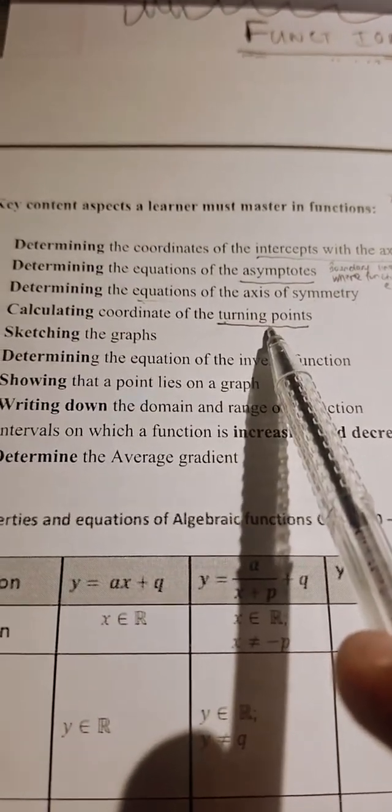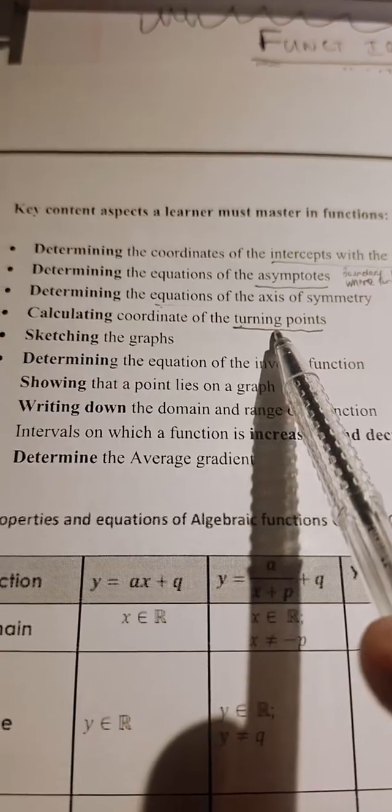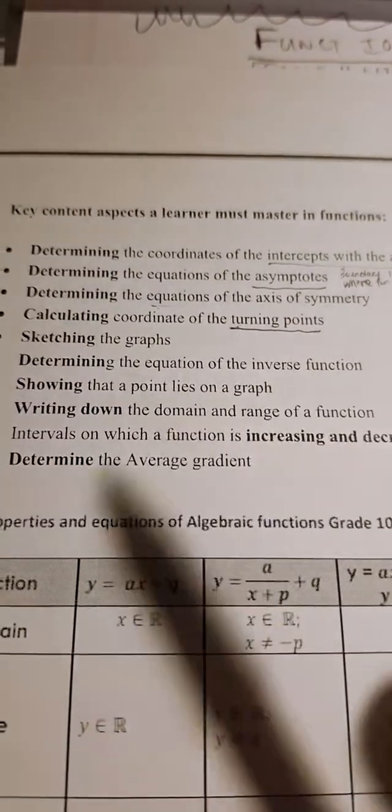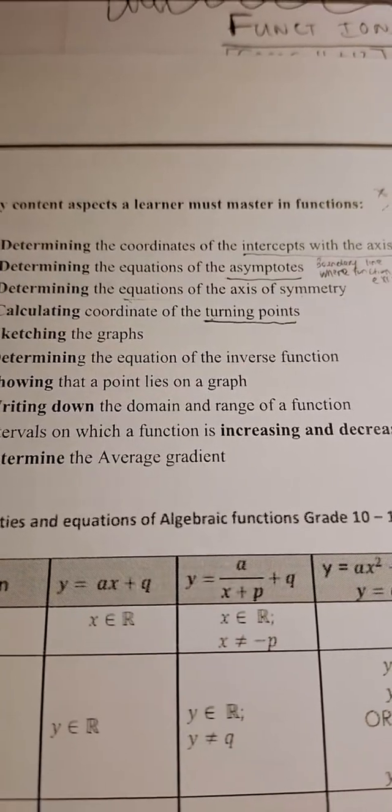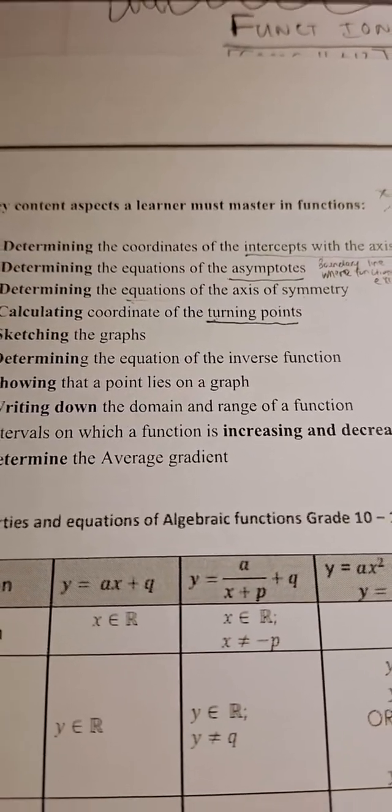Next, calculate the coordinates of the turning point. We know that this doesn't apply to all functions, but only to the parabola. And we know the forms that our parabola can be represented in, and how we go about finding the coordinates of the turning point.